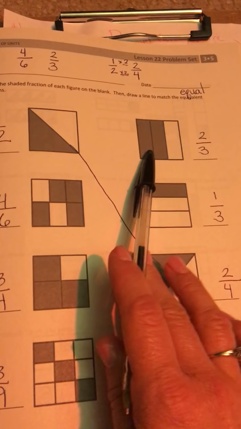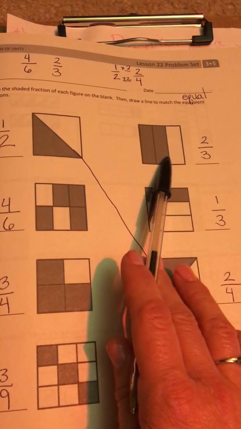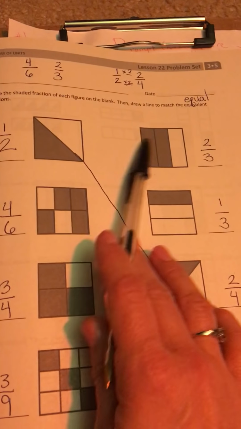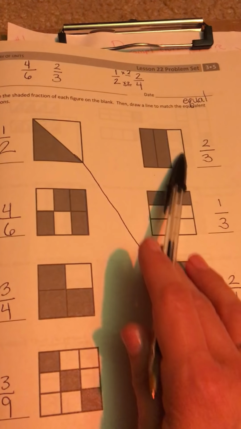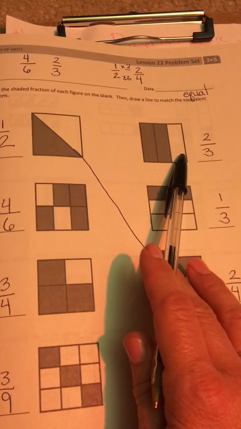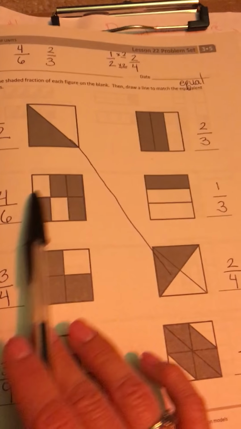Because if I look at the 2/3 up here at the top, this one is mostly shaded in with just a little bit of the shape left white. So let's see if we can figure out if 4/6 and 2/3 are equal. Okay, so this is just one of those where you just try and see. So I'm just going to find a little spot up here. And actually, I already wrote this one. 4/6, 2/3. So let's try and see.